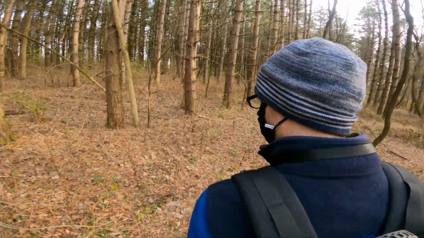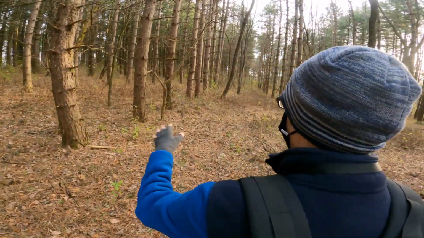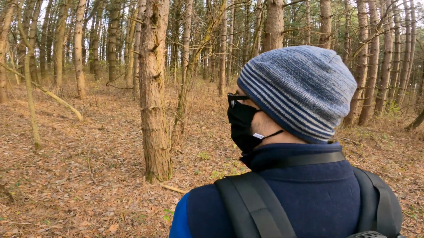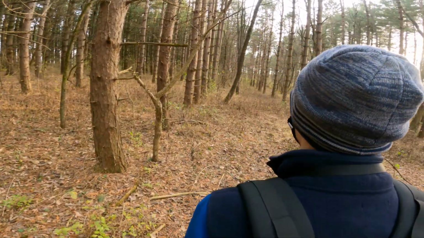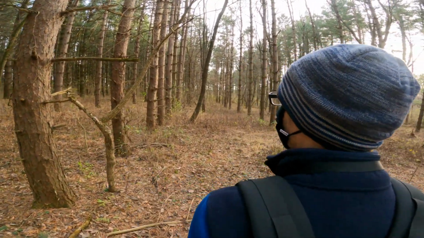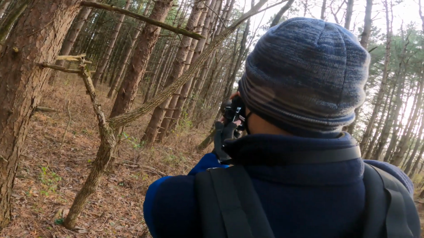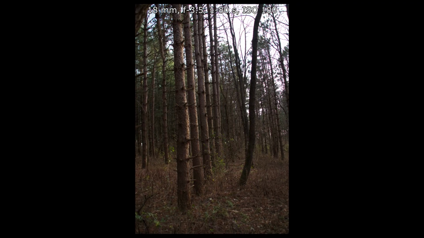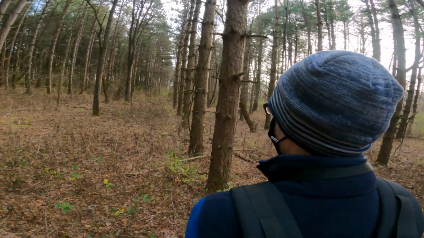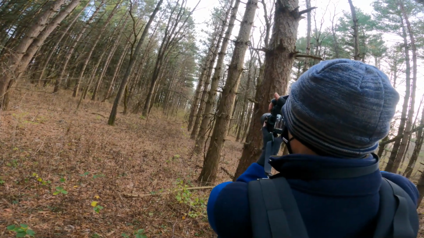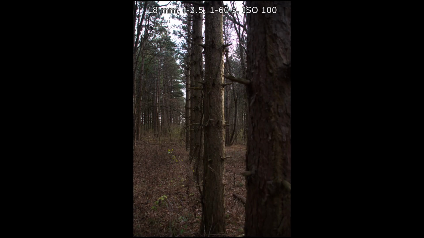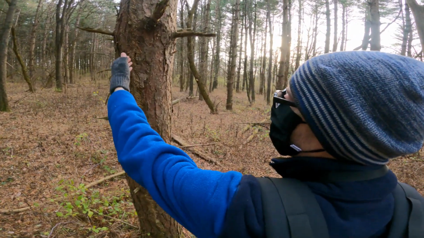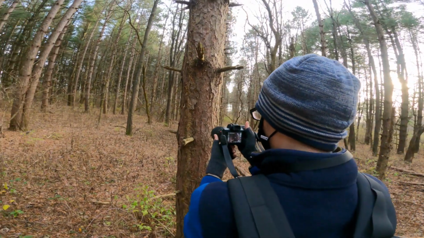I've said in a previous video, this area was a tree farm a long time ago. So that's why they're orientated like this. So we use this as the base to cut off the photo. Here's some interesting growth on the tree.